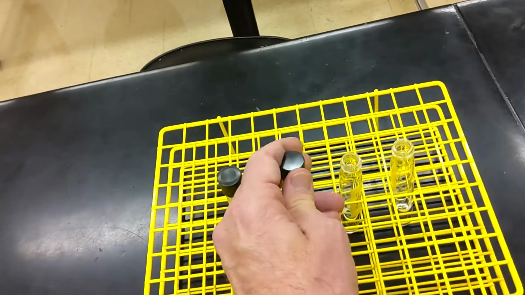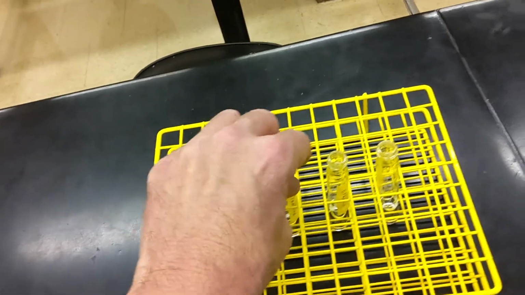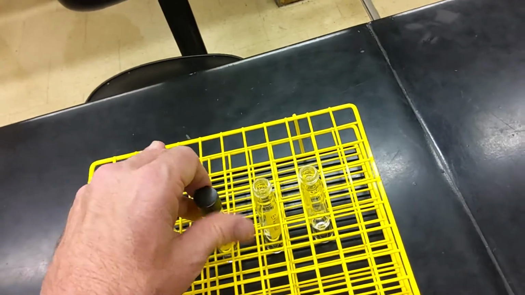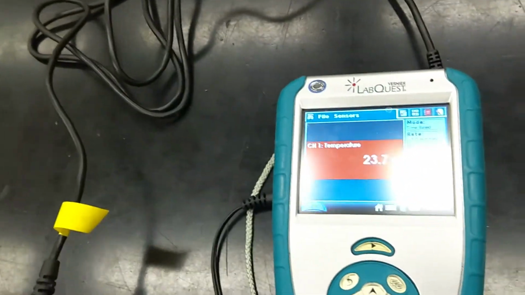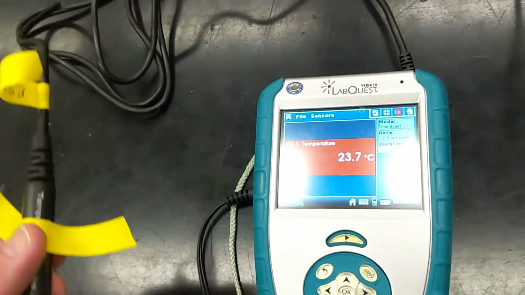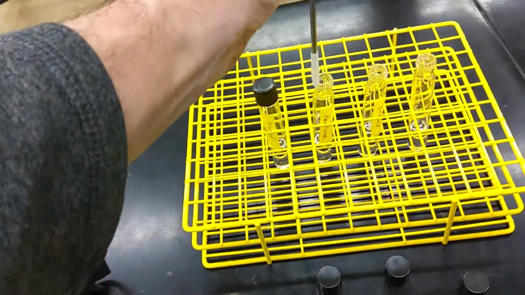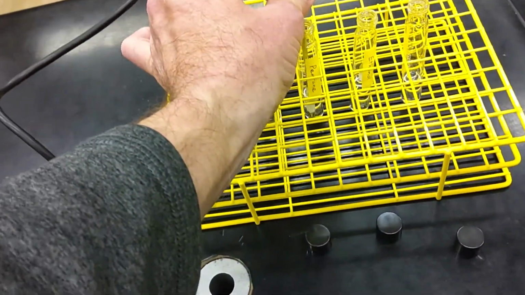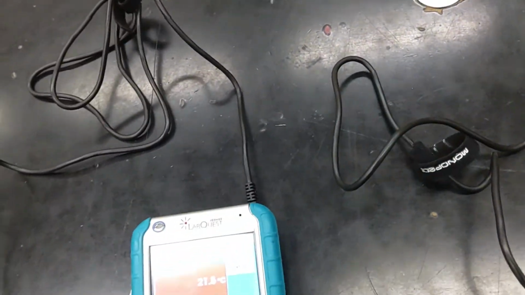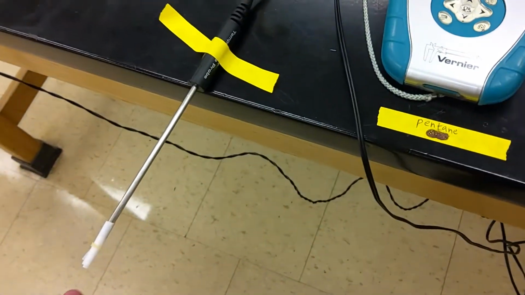Pentane is even more volatile. I'll pull the probe off. The starting temperature for pentane, that probe, is going to be 23.7 degrees Celsius. I'll dip it in, tape it down, push it back just a little bit.